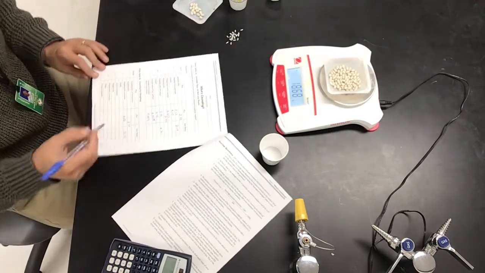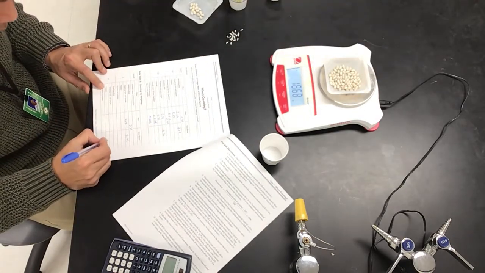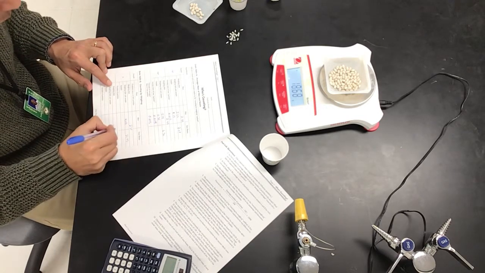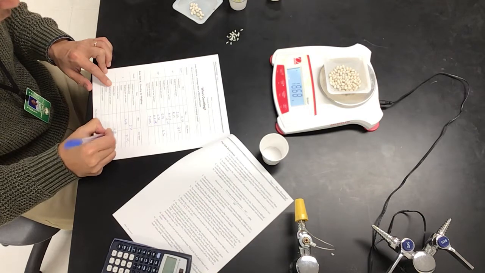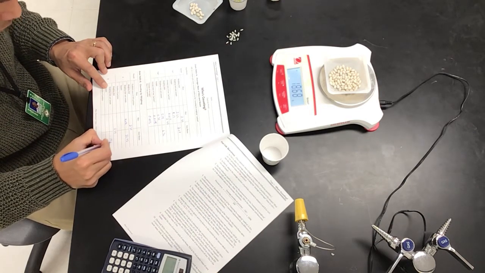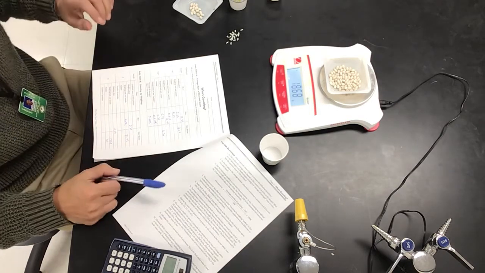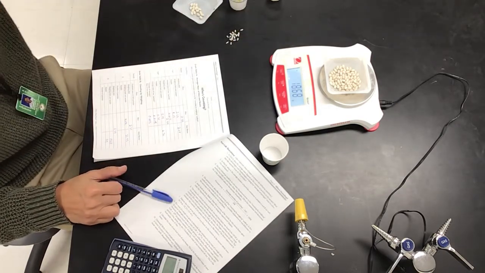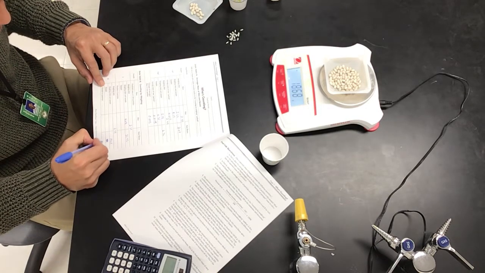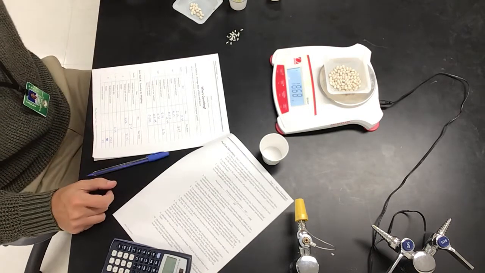Number of particles is 84. Weighing dish is still 2.39. Weighing dish and sample is 18.64. You can figure out the sample. Number of particles 84. Same thing with the rice.